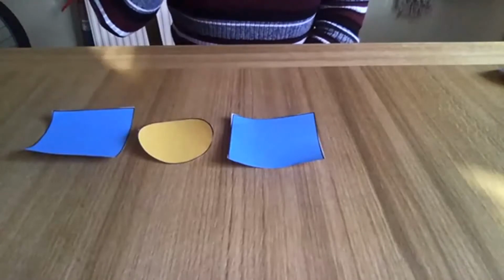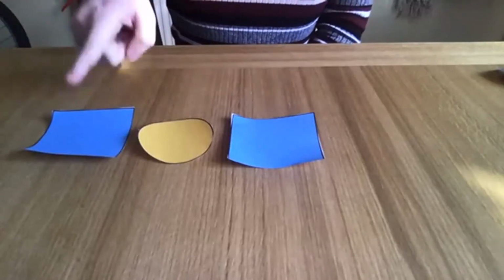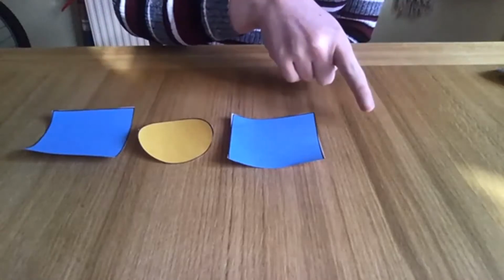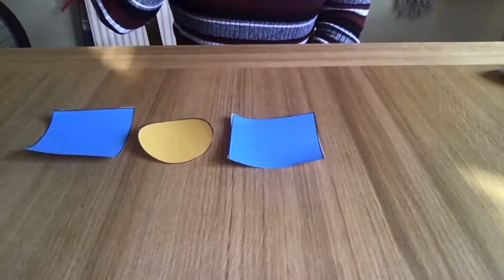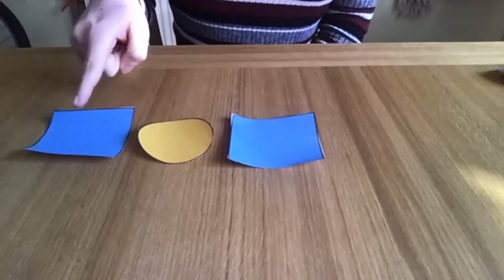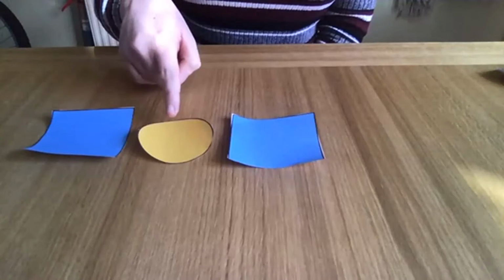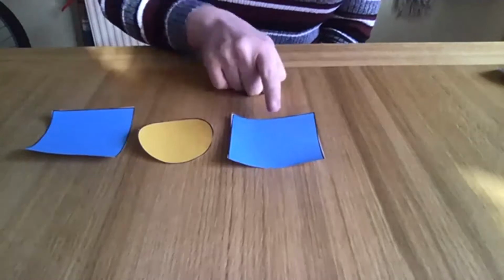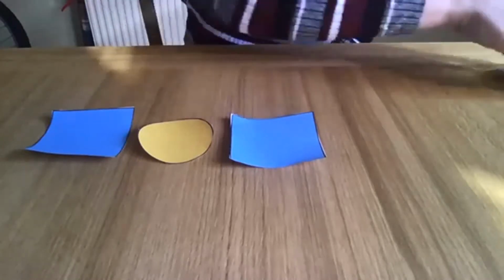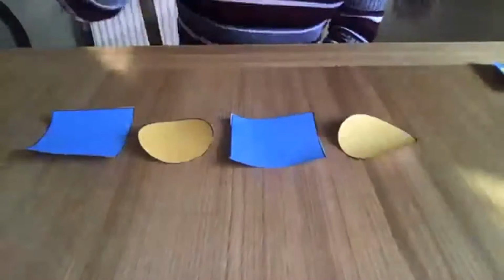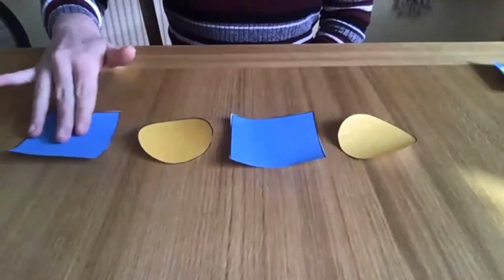So what's going to be next? Is it going to be square, circle, square, square? No, it's not, is it? We need to make sure we're repeating. So after the first square, what did we have? Yes, we had a circle. So what are we going to need after the second square? Well, we're going to need a circle again, aren't we? There we go. Now, what are we going to need after that circle?